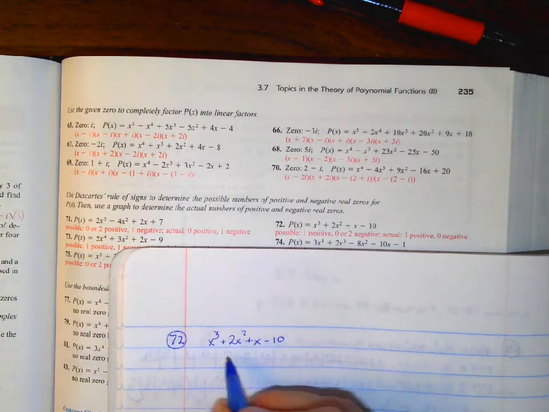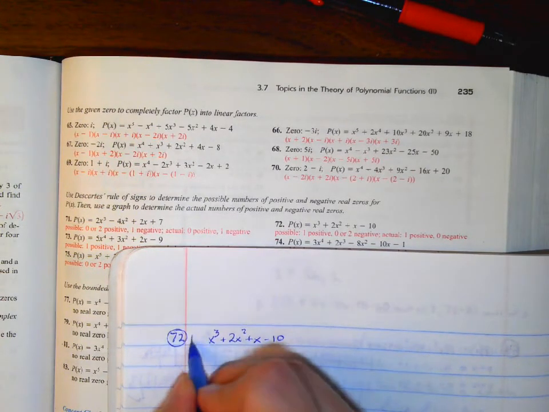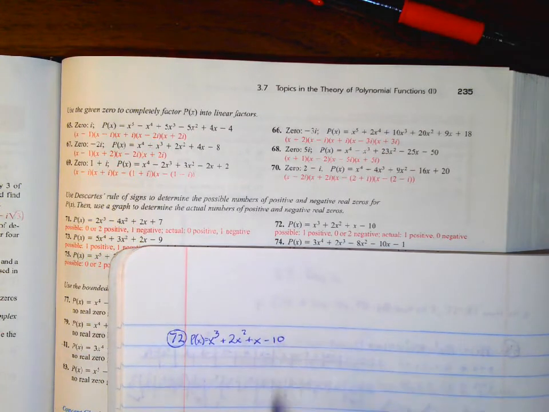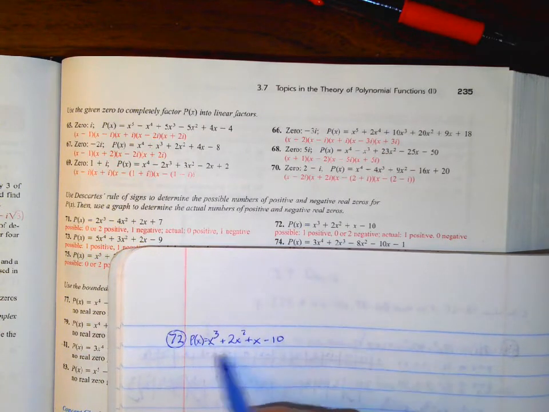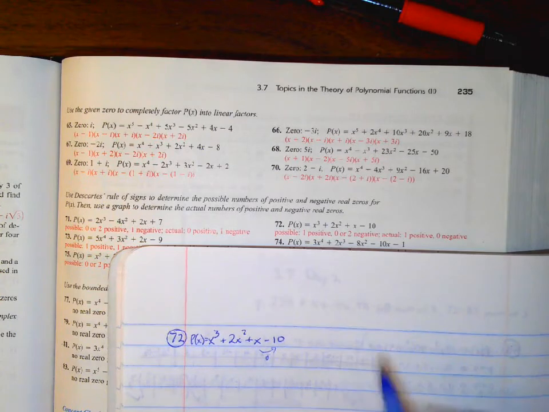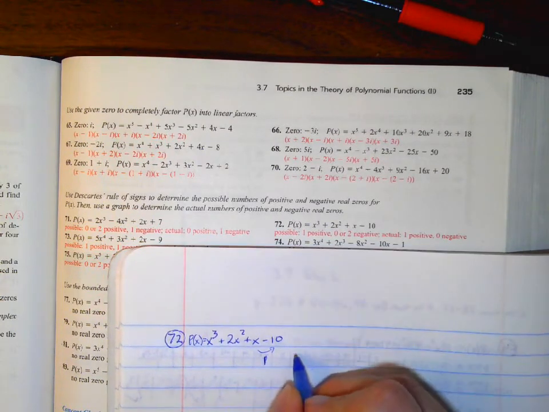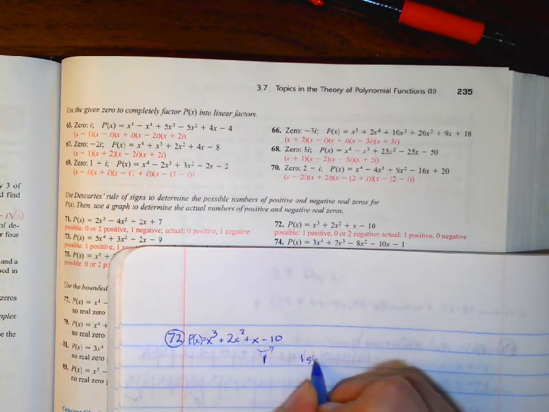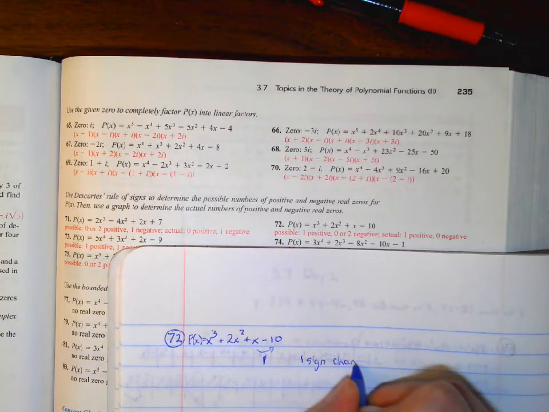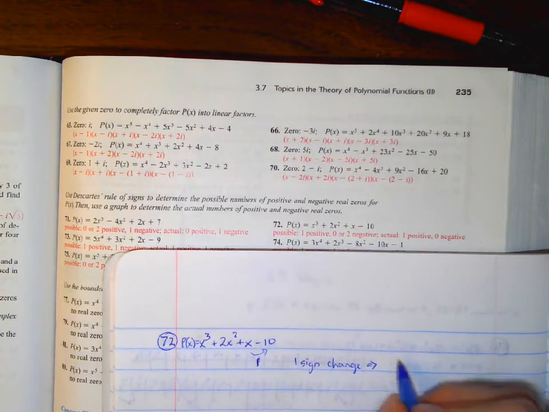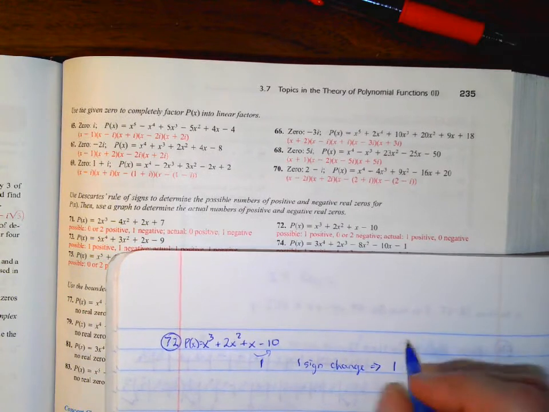Okay, so the sign change for our p of x is one sign change. Therefore, our one positive.